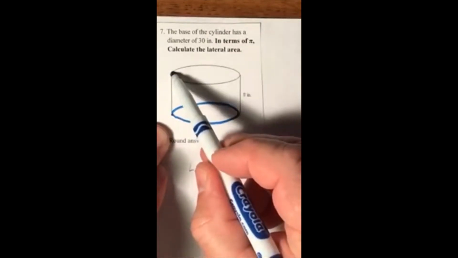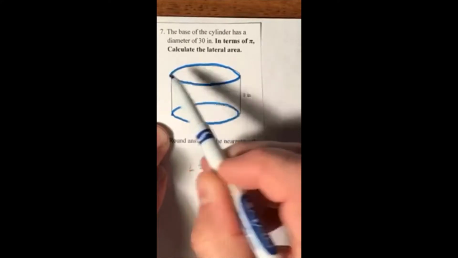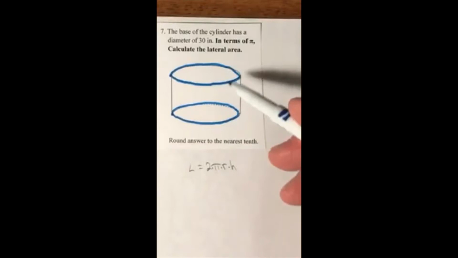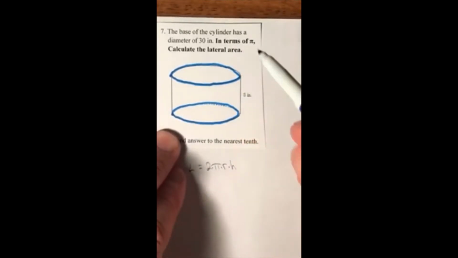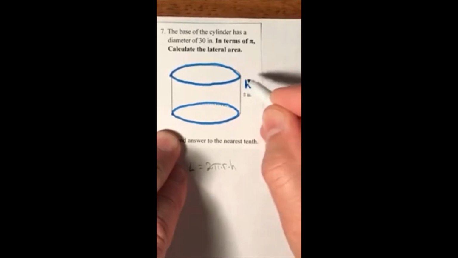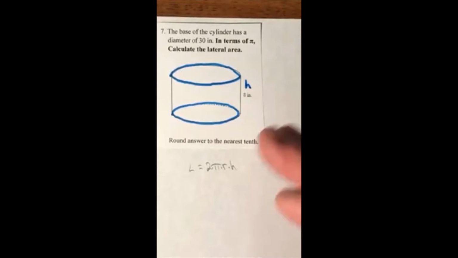When it comes to cylinders, think of a soup can, a Coke can, whatever. The top and bottom represent the bases. So my height here is 8. So this is my height. Sometimes you're going to see these cylinders turned on their side, but the height is still from base to base.